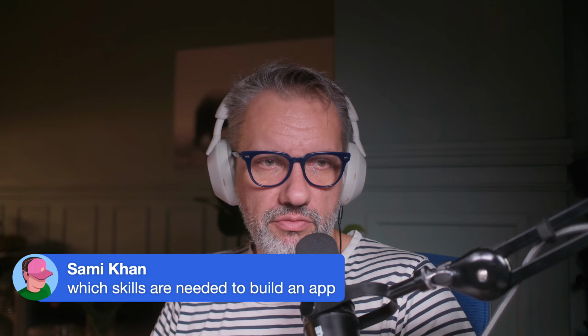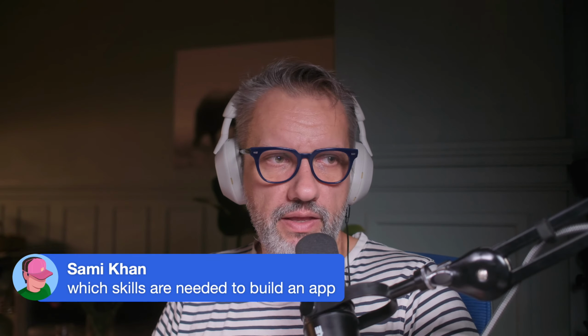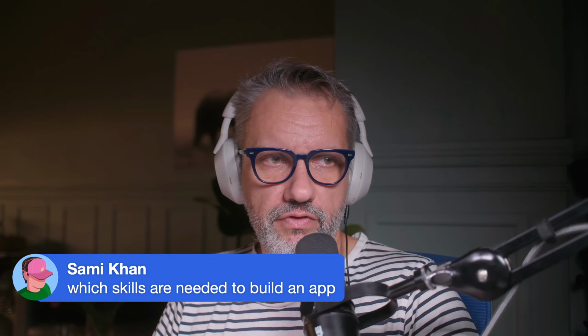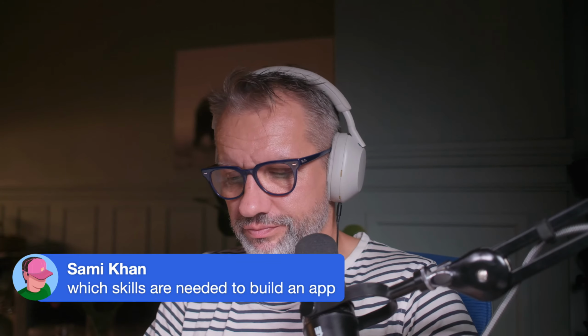Which skills are needed to build an app? Actually, I just posted kind of similar thing on Twitter. So it's kind of what tech skills are needed, what kind of tools I am using, something like that. Where are my posts? Oh, profile. Here it is.